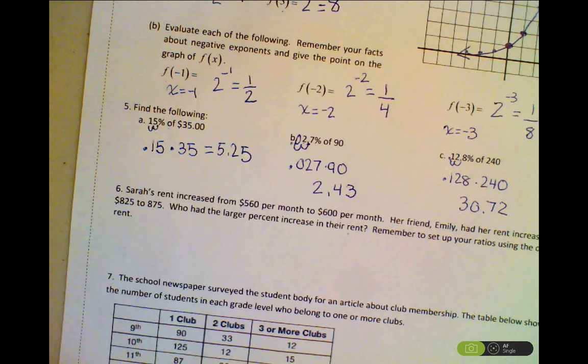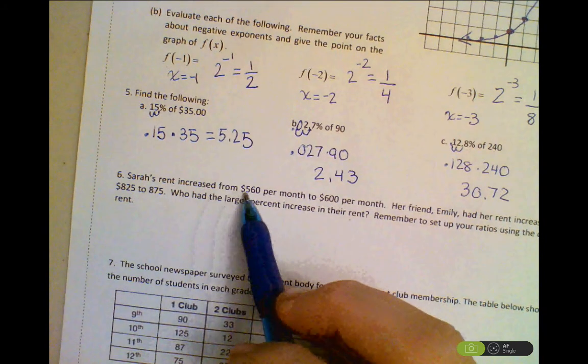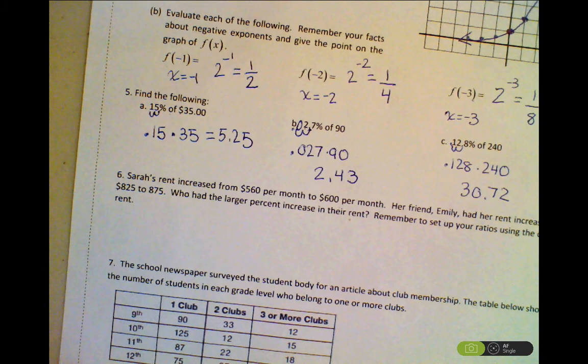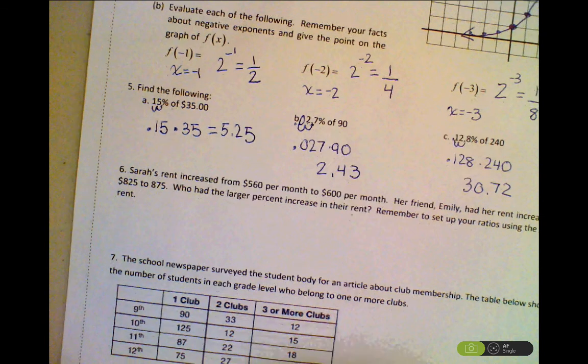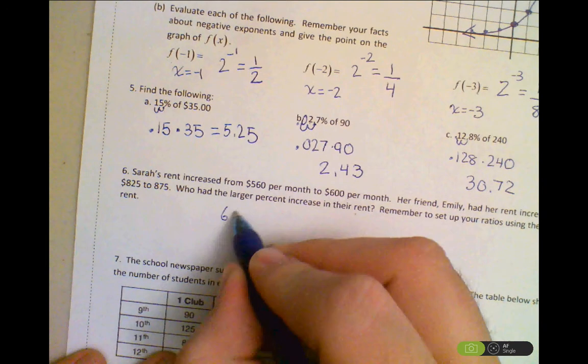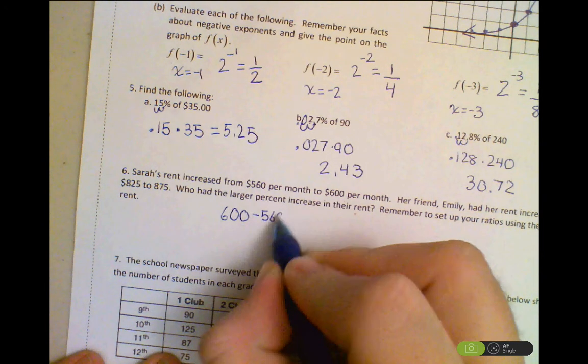So now let's take a look at number 6. Sarah's rent has increased from $560 per month to $600 per month. We're going to end up looking for the percent increase. So what we need to do first is figure out how much of an increase she actually had. So 600 minus 560, and that'll give us $40.